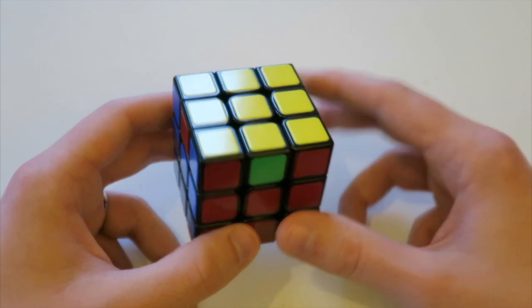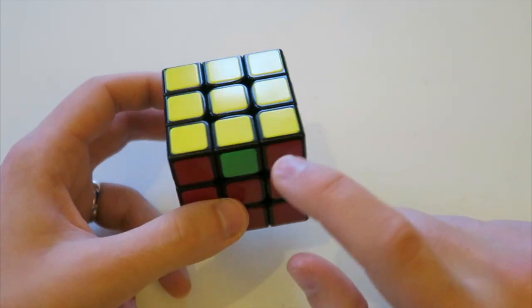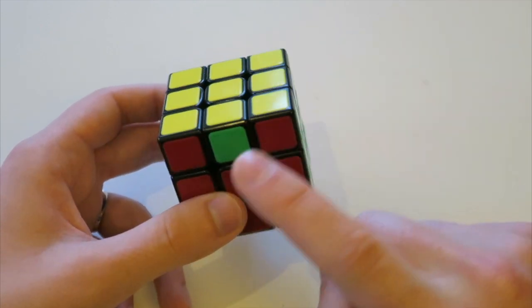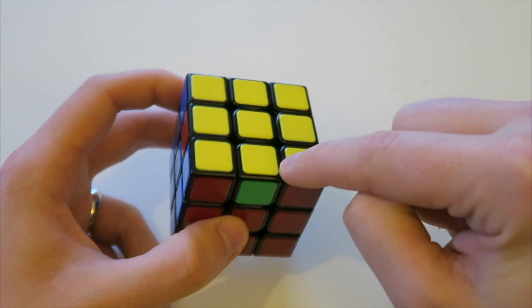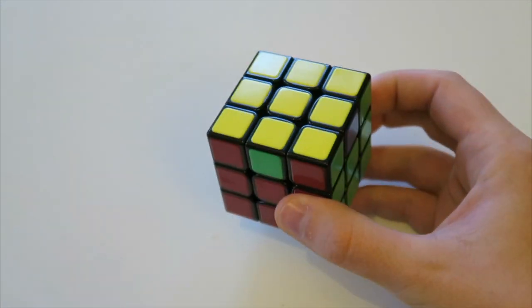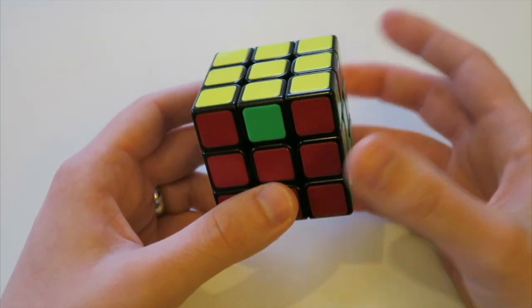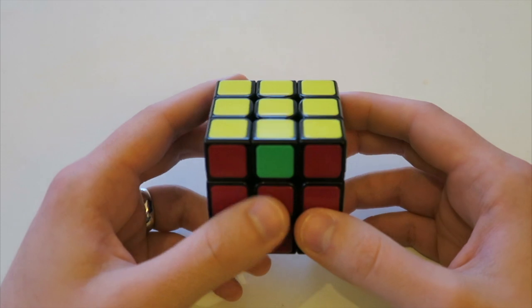Now, we do have to really look at this and figure out what pieces are going where. If you look closely, you can see that we have an anti-clockwise cycle, because green needs to go here, blue needs to go here, red needs to go here. So these three pieces need to be cycled in an anti-clockwise direction. So this is called a U-Perm. If you want to be really specific, it's the UA perm.